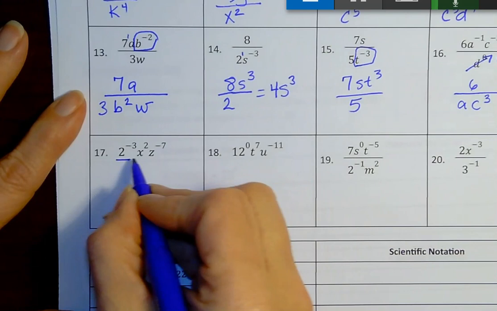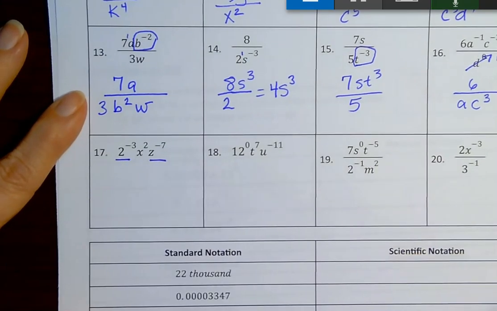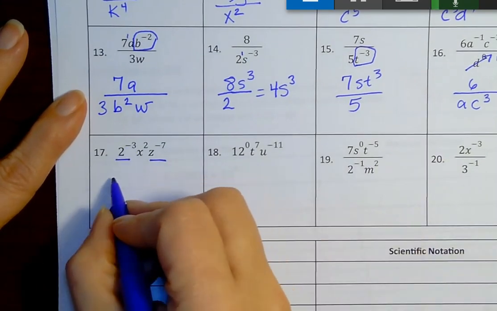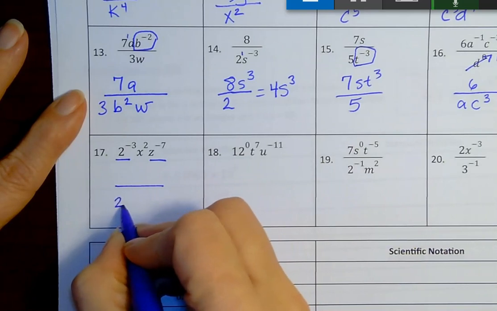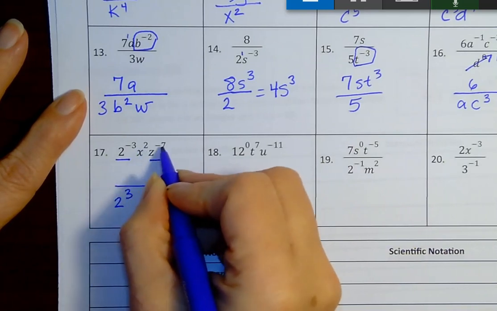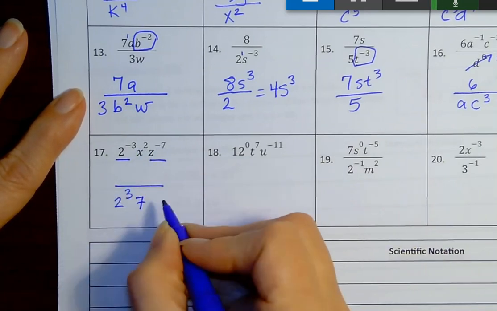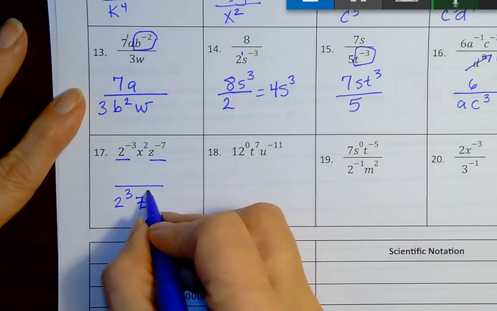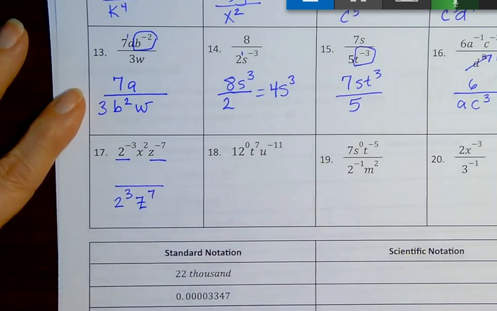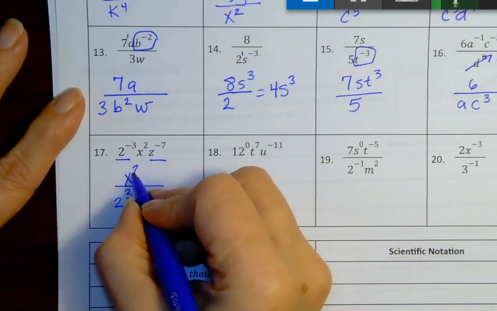Only move things that have a negative exponent. Okay, so 2 to the negative 3 is going to go to the denominator. It's going to become 2 to the 3rd. Z to the negative 7 becomes z to the 7. And I keep x squared in the numerator.